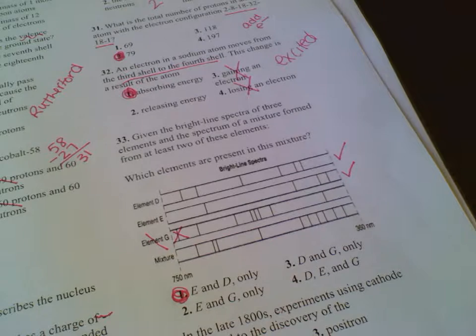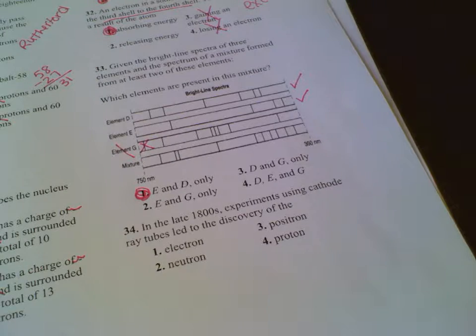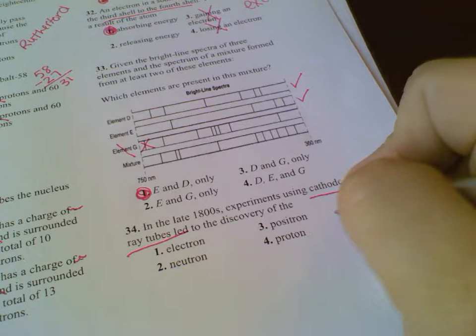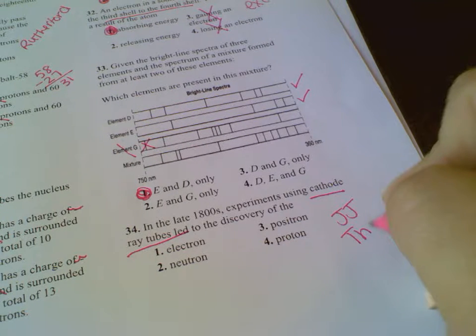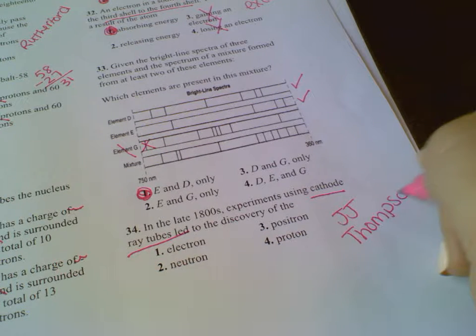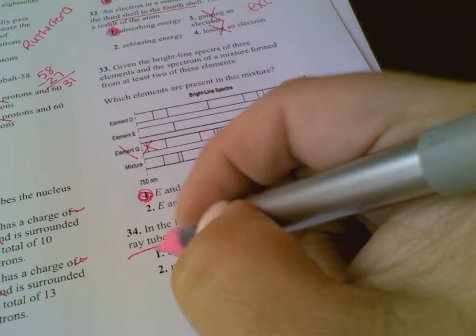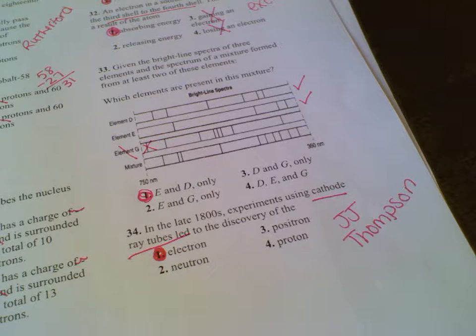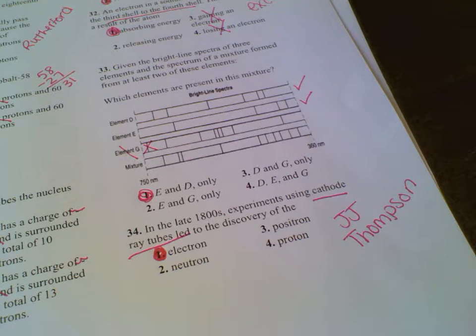34. In the late 1800s, experiments using the cathode ray tubes led to the discovery of the electron. I want to think that was J.J. Thomson. He made his plum pudding from that because he found the electron. All right, we're almost there. 4 questions. We can do it. This one was a long one. One of the longest ones that we have.